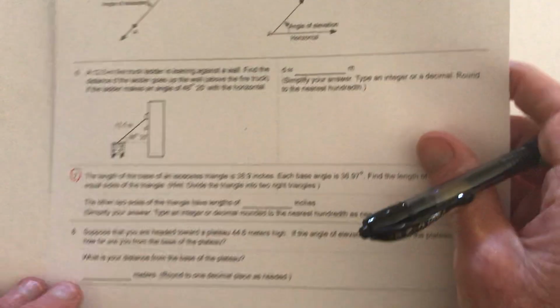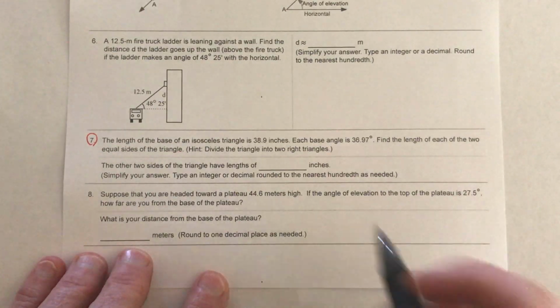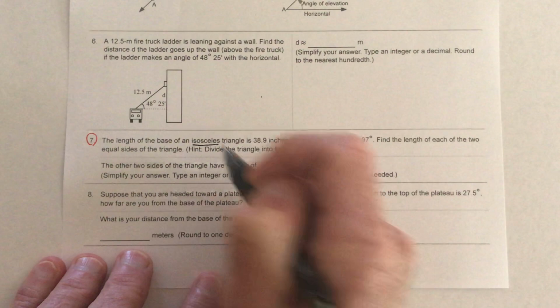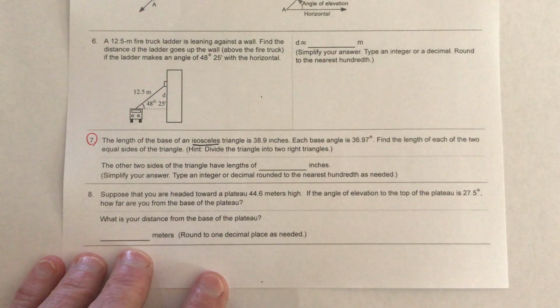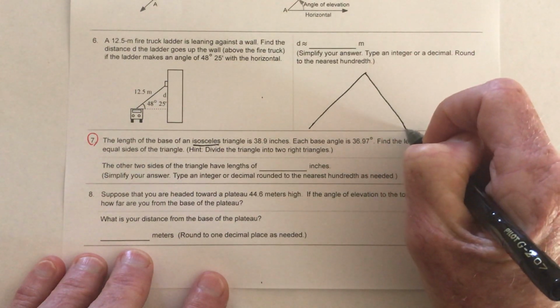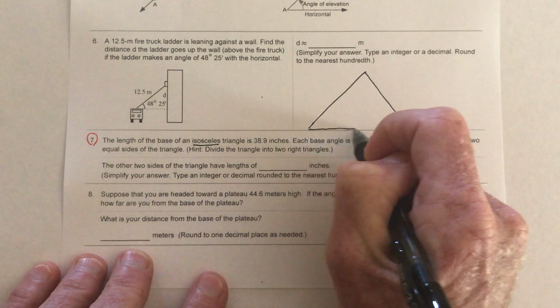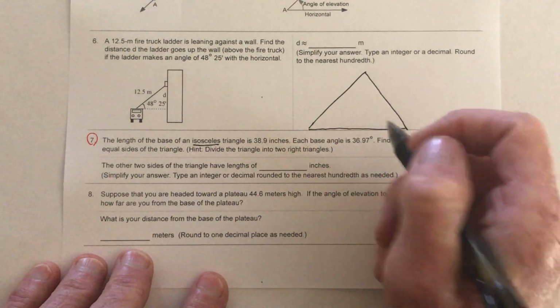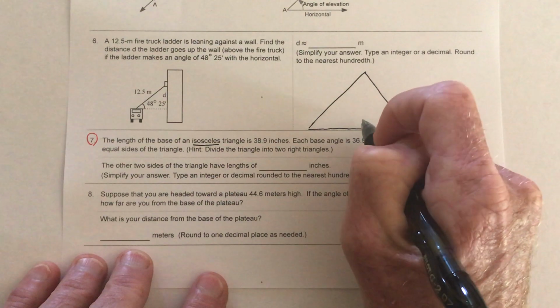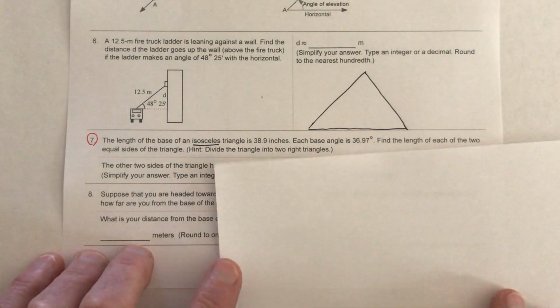Okay, another one that I thought was worth taking some time to look at is number 7. An isosceles triangle means that it has two sides that are the same. So let's say these two sides are the same, and then this is the base, and that would be 38.9. It looks like I might need another piece of paper.